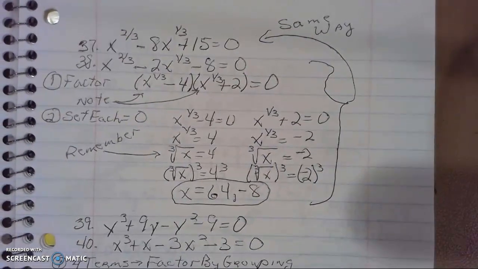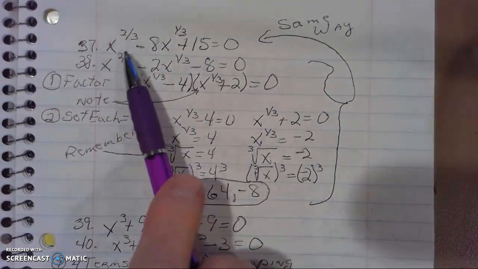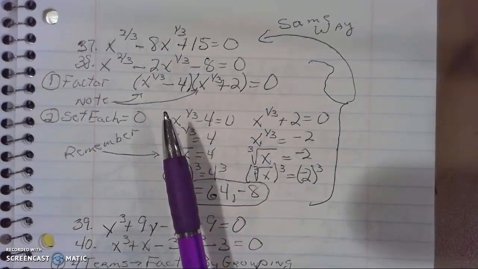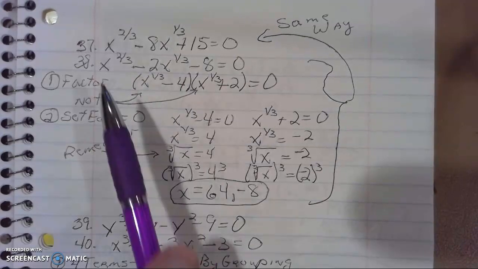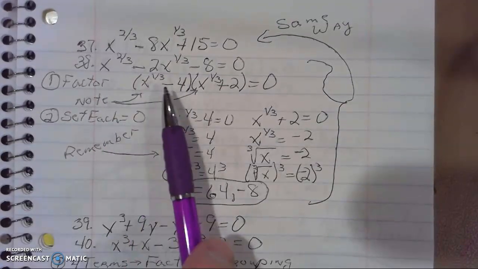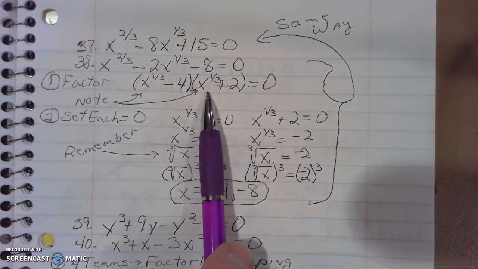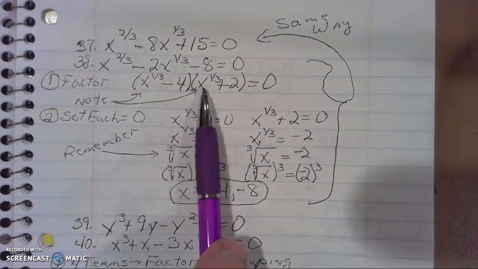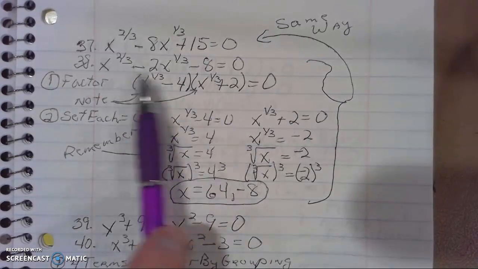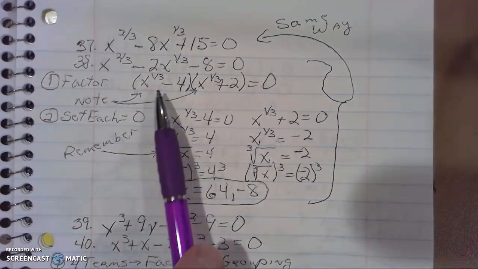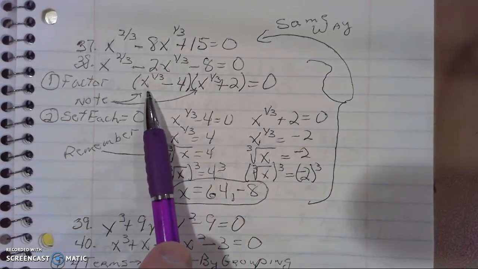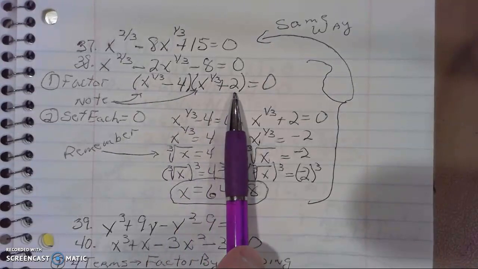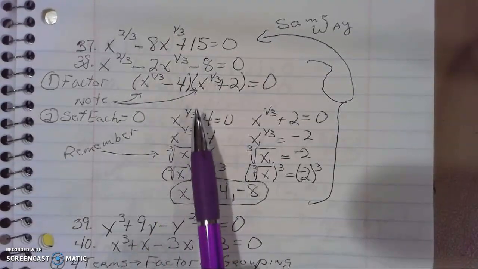Then 37 and 38 are another type of thing that we can factor. A little bit different than the first two we did. But to get our x to the 2/3, we have x to the 1/3 here and x to the 1/3 here. Note, those two times each other, you add the exponents, so we get that 2/3. Then I factor the same way we always do, x to the 1/3 minus 4 and x to the 1/3 plus 2, because that's what works out there.